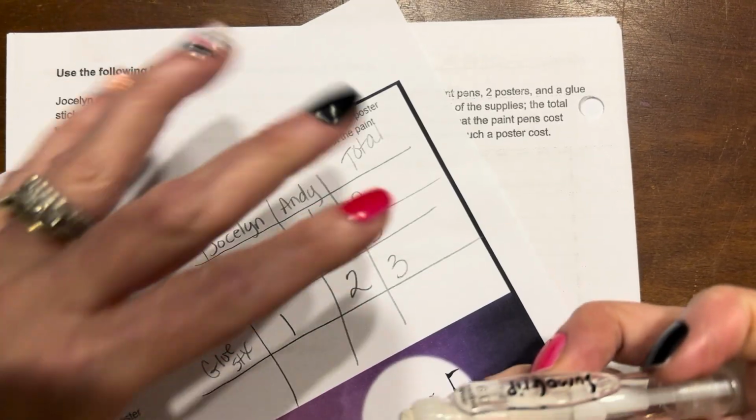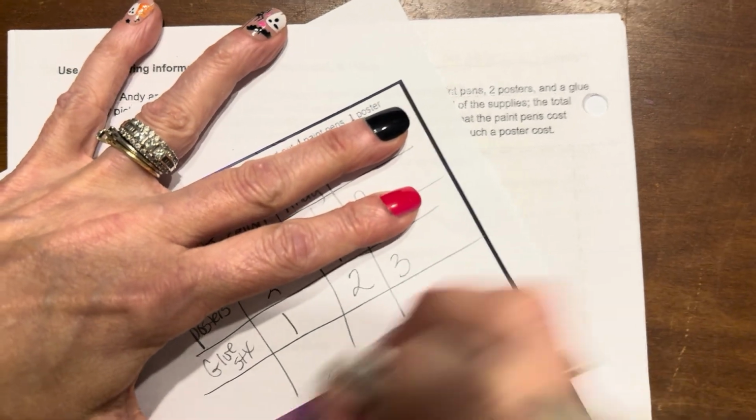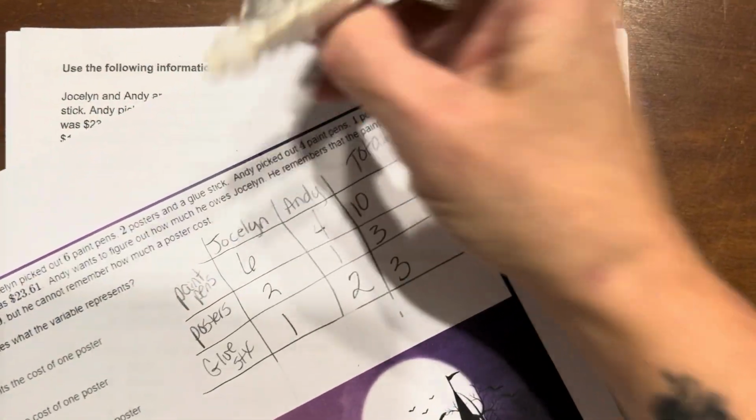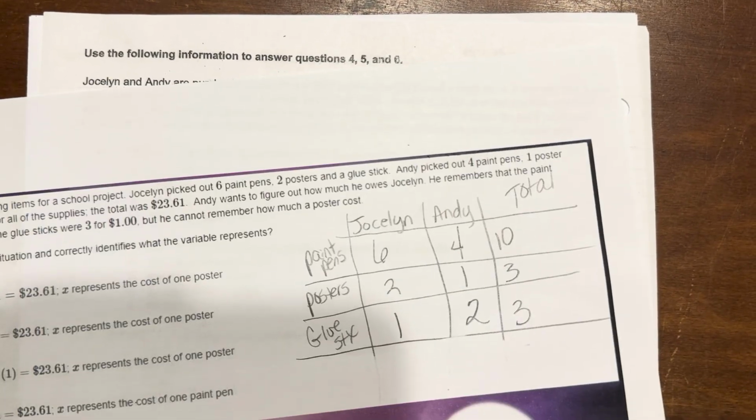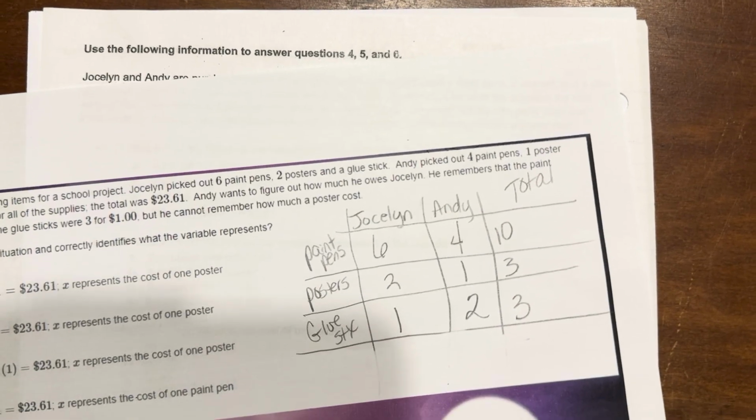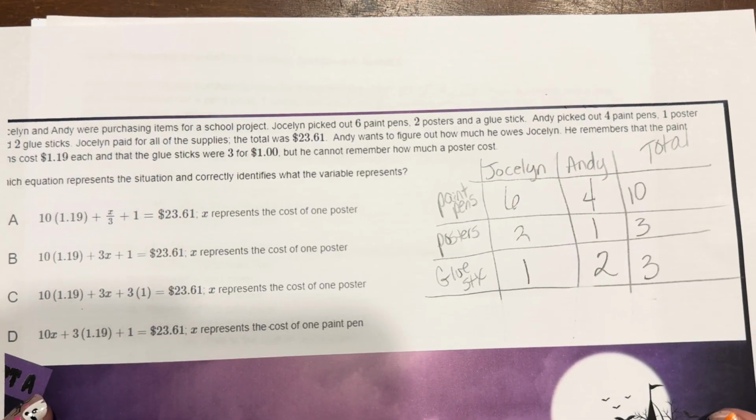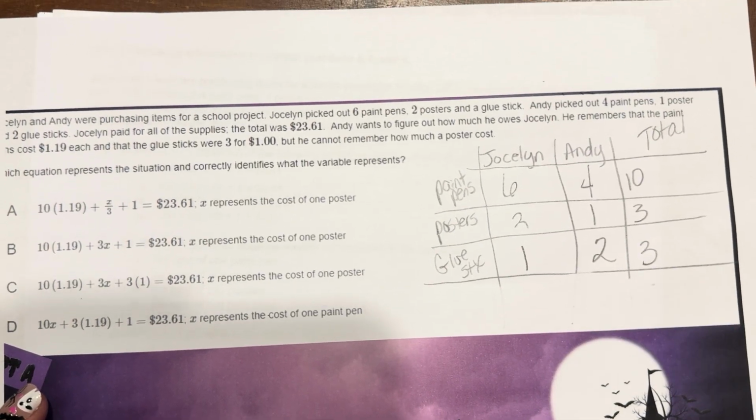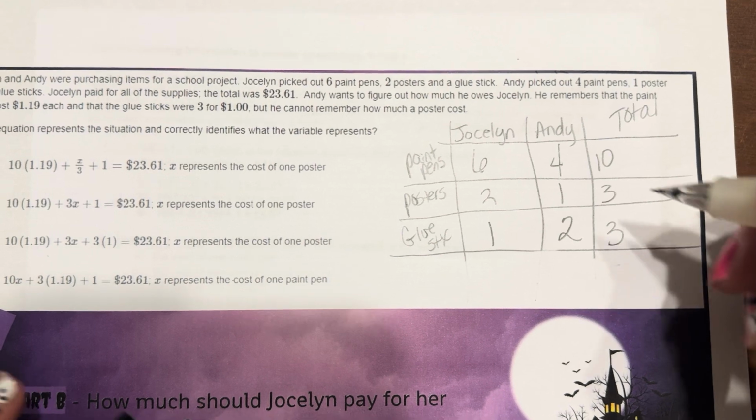Okay. Right now I'm just pulling. Sorry, I know that shakes. This table's not very sturdy, but I like it. It holds everything pretty good.